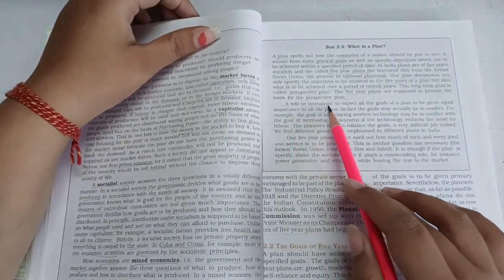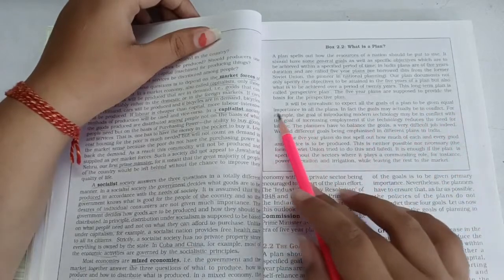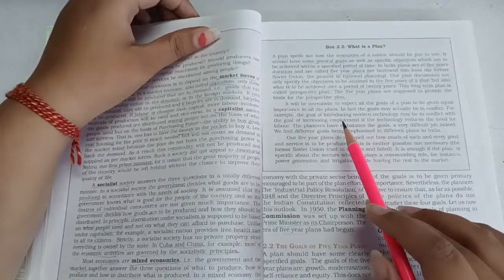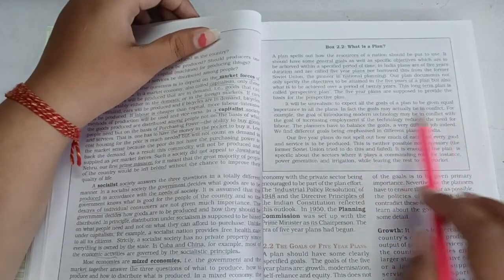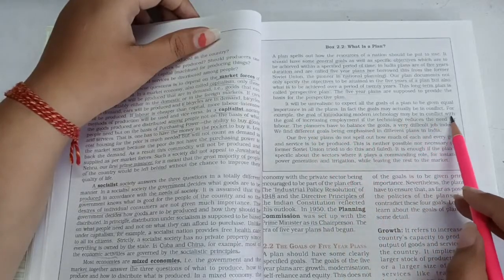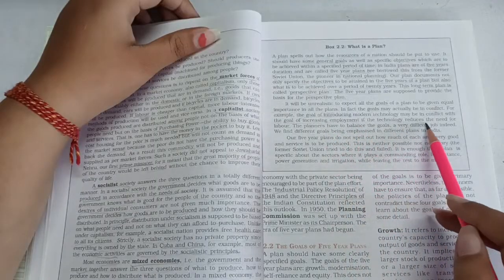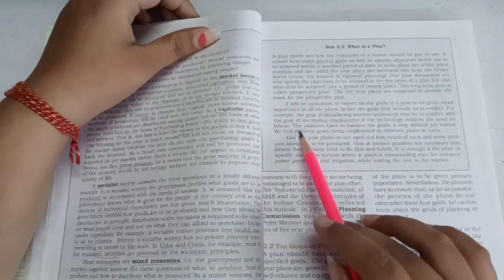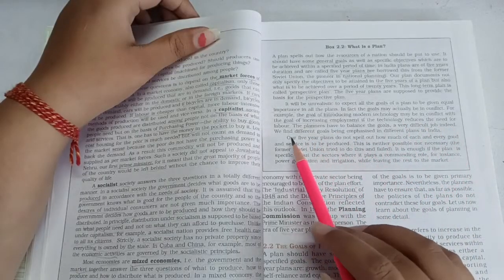It will be unrealistic to expect all the goals of a plan to be given equal importance in all the plans. In fact, the goals may actually be in conflict. For example, the goal of introducing modern technology may be in conflict with the goal of increasing employment. If the technology reduces the need for labor, the planners have to balance the goals. A very difficult job indeed.